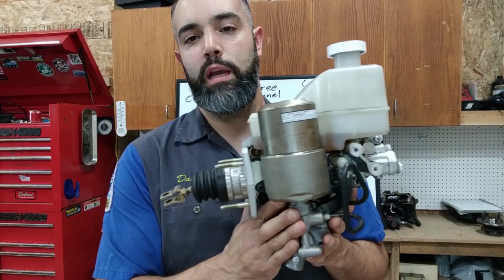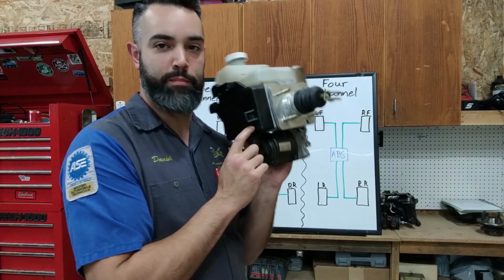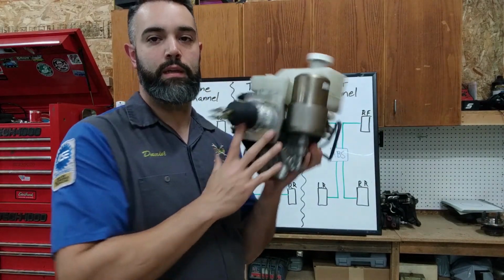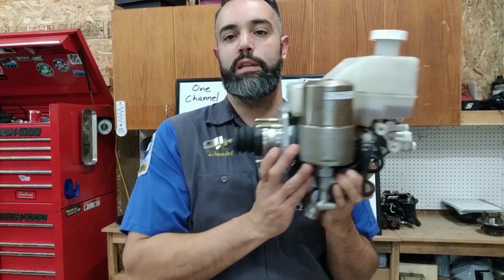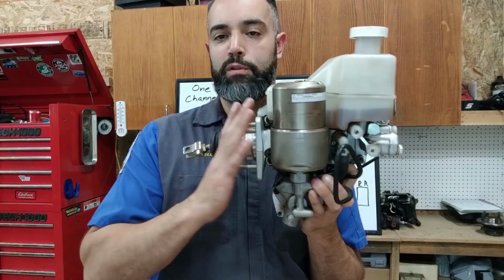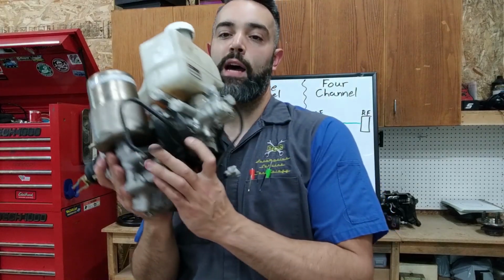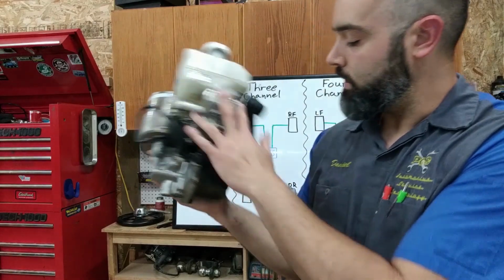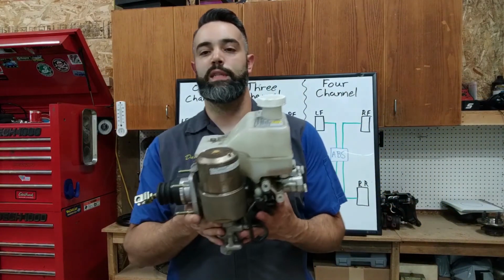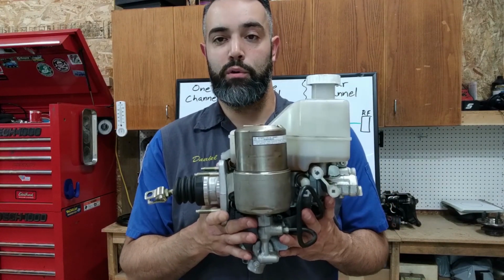This is a totally integrated module where it has the electronic control module component right here. It has the fluid reservoir. Notice there's no booster on this. This controls boost pressure itself electronically and provides ABS function through the valve body and out to each individual brake. This would be serviced as one unit rather than each individual component.